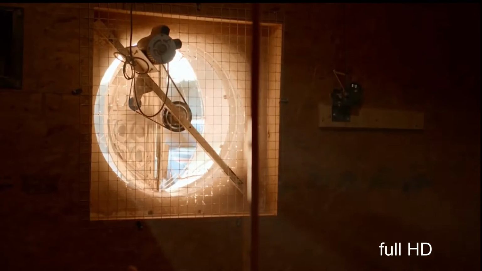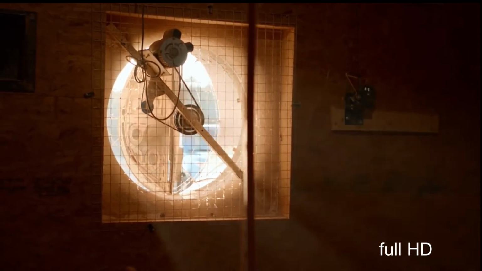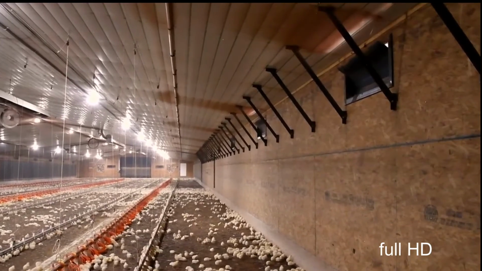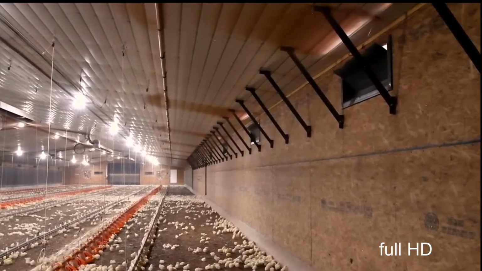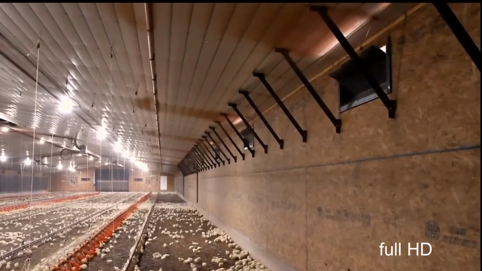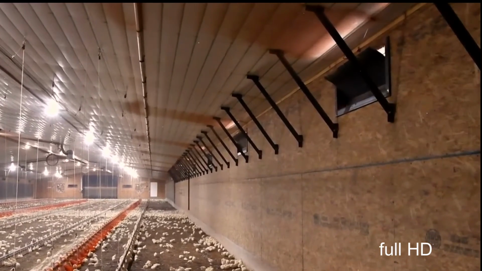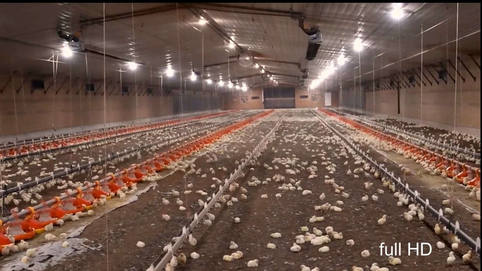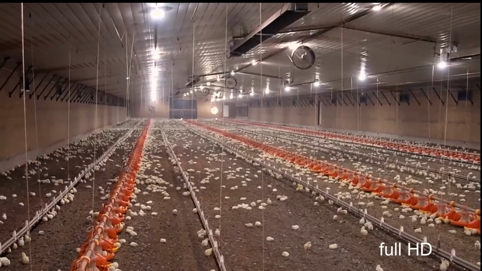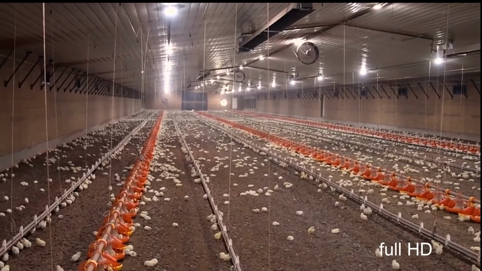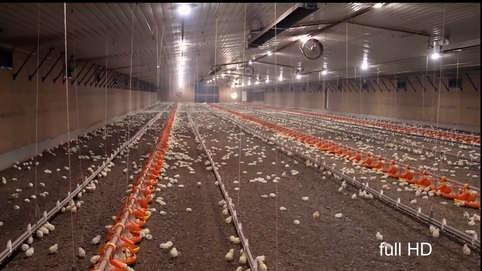One of the most important components of our negative pressure system are the sidewall inlets. The sidewall inlets are typically located evenly down both sides of a house, positioned right next to the ceiling, and they're used during cold and mild weather for air quality control and temperature control. What we want to be able to do is use an exhaust fan wherever it's located and bring in fresh air uniformly throughout the house so all the birds receive an equal chance of getting a nice, clean environment.